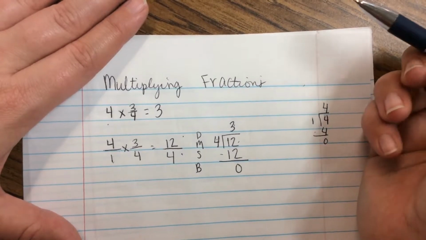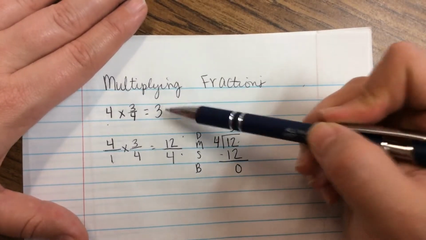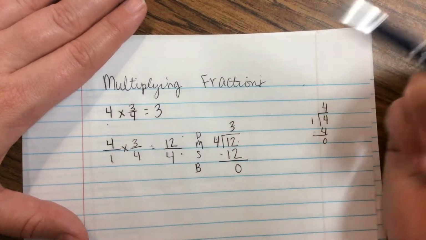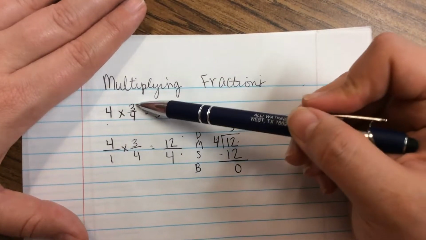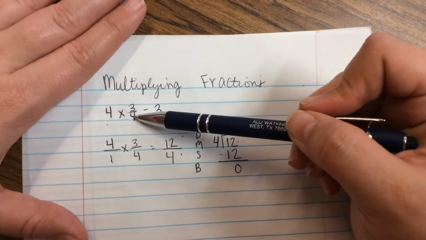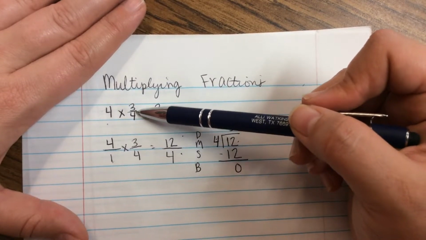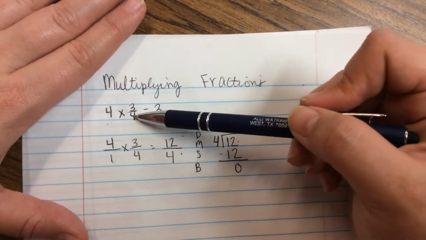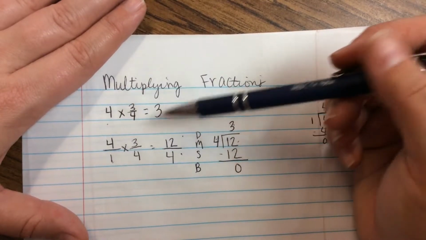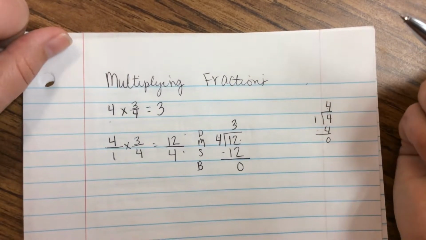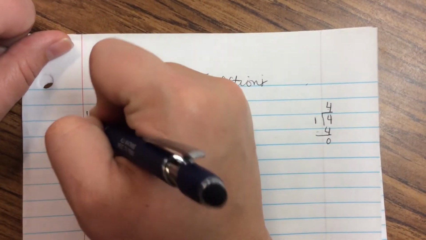Some might ask, why is the product smaller than one of the parts I started with? Well, if you look at 3/4, 3/4 is less than a whole amount. Since I am taking a number less than 1 and multiplying it by a whole number, my answer is not necessarily going to be bigger than one of my parts. So that was example 1.